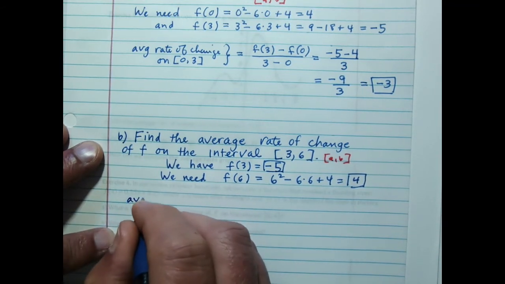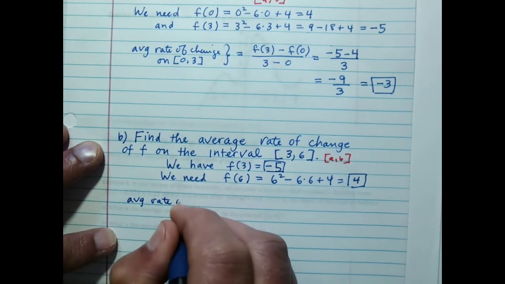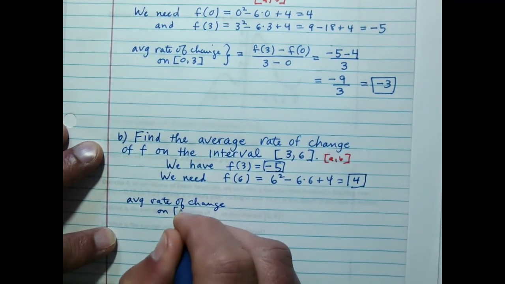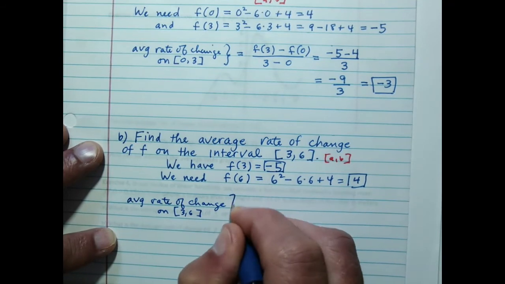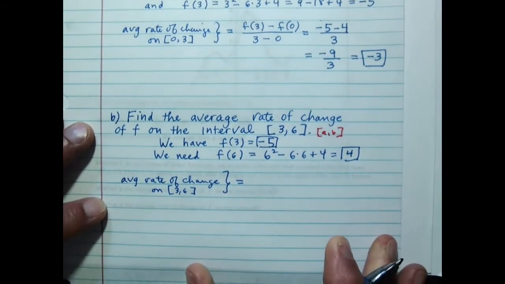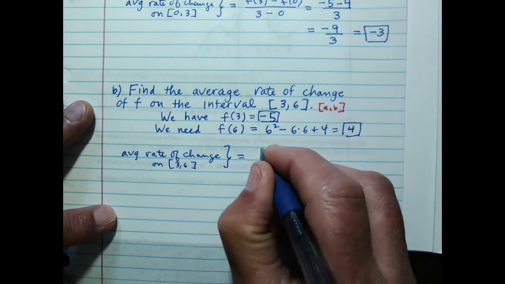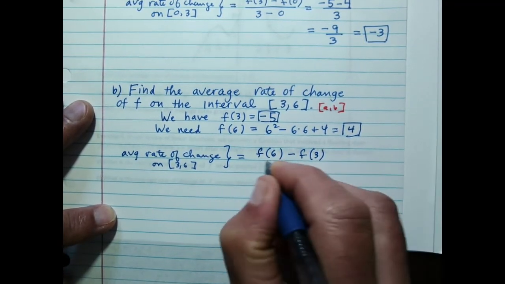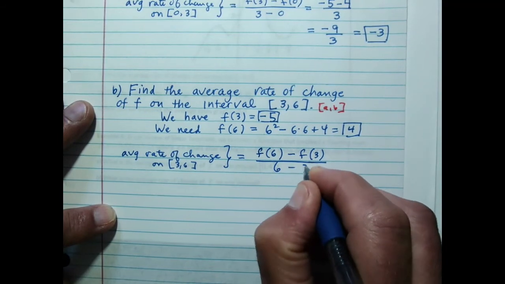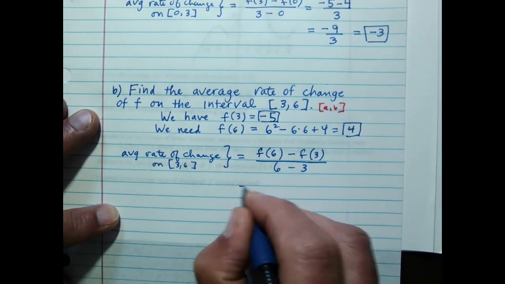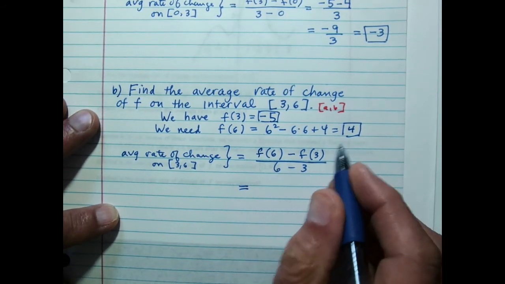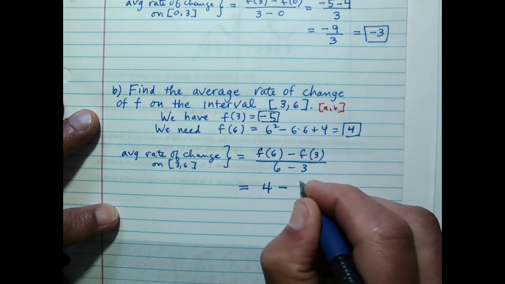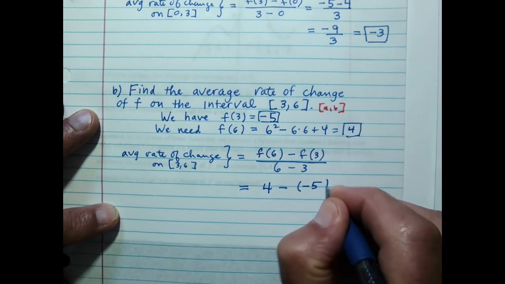So the average rate of change on the interval from 3 to 6 is given by f of 6 minus f of 3 over 6 minus 3. And we got our f of 6 value is 4 minus the f of 3 value is negative 5.